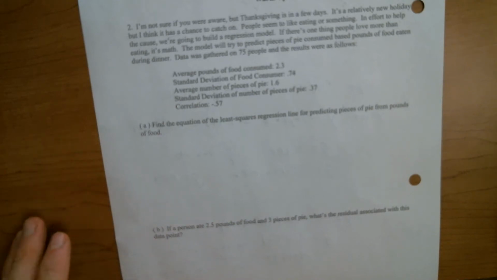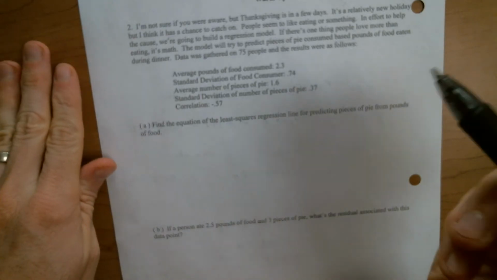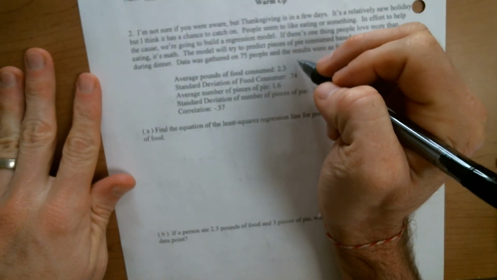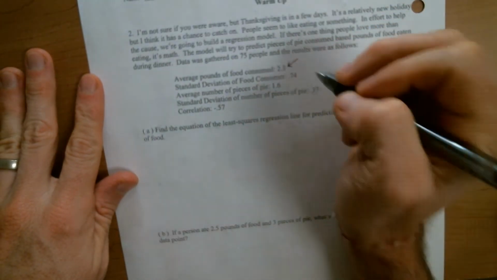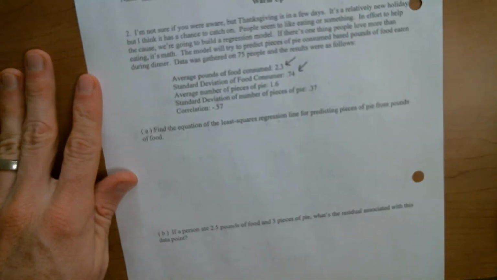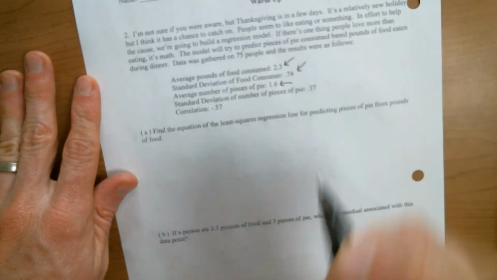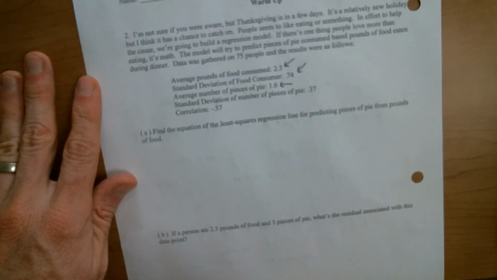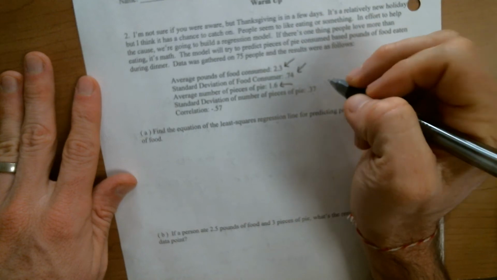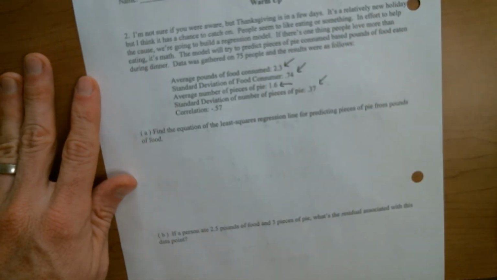So this one deals with pie consumption at Thanksgiving, and how much food you eat at Thanksgiving corresponds to how much pie you then consume. All right, so right here we see the average pounds of food consumed was 2.3 pounds with a standard deviation of 0.74. And then the average number of pieces of pie was 1.6, with a standard deviation of 0.37.